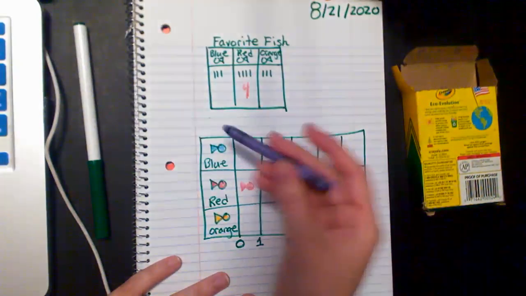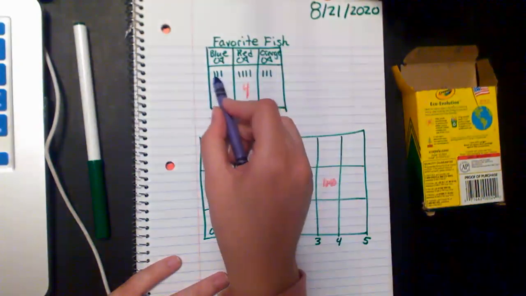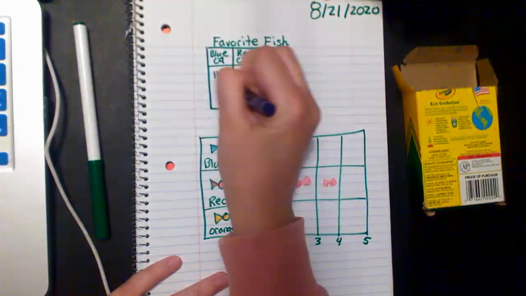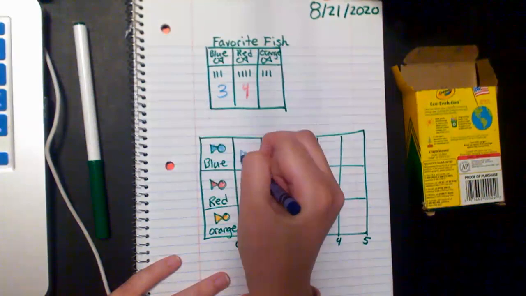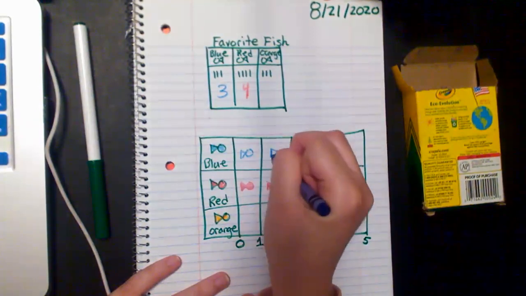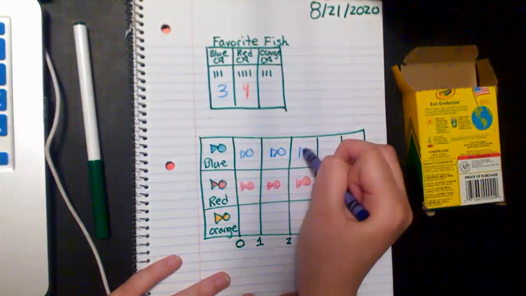Next, let's go ahead and do blue fish. And for blue fish, we have 1, 2, 3. So 3 people, their favorite fish is blue. So I'm going to draw 3 blue fish in the graph.